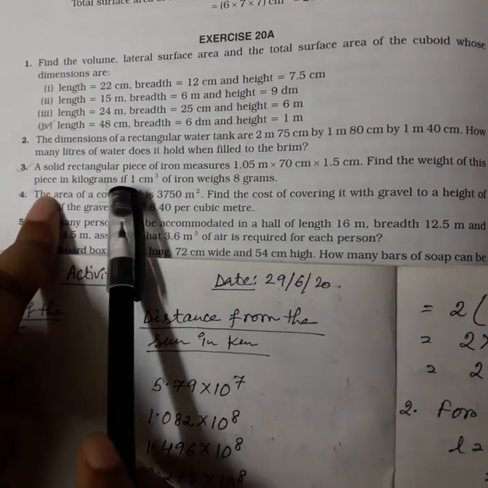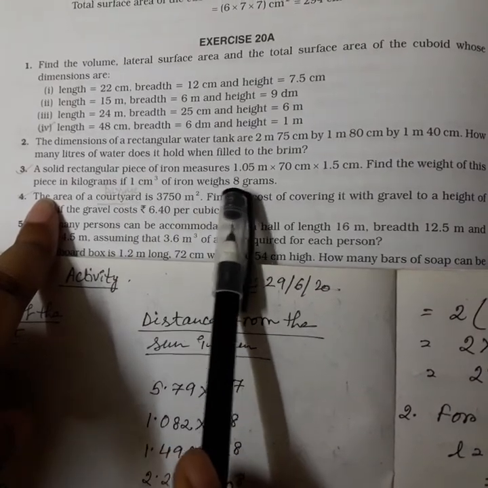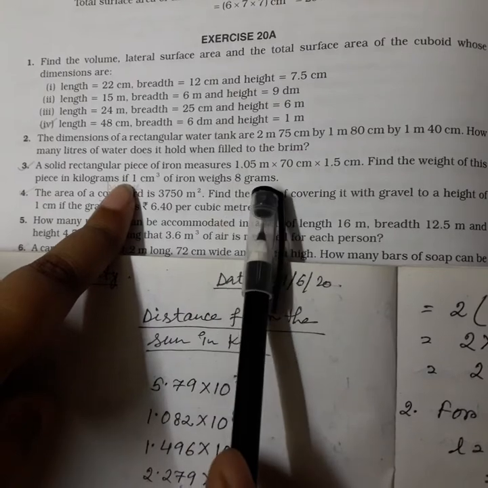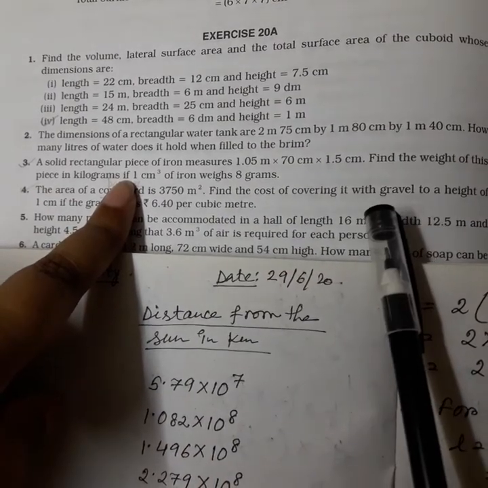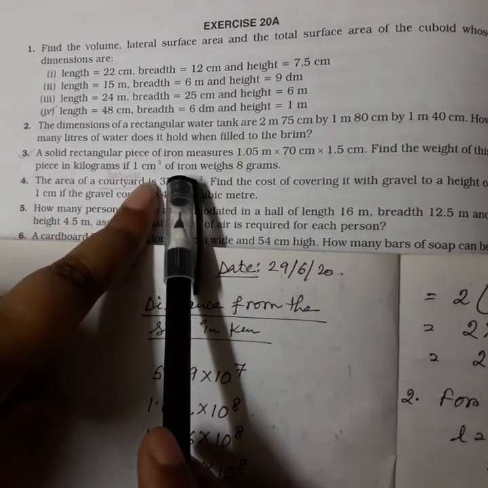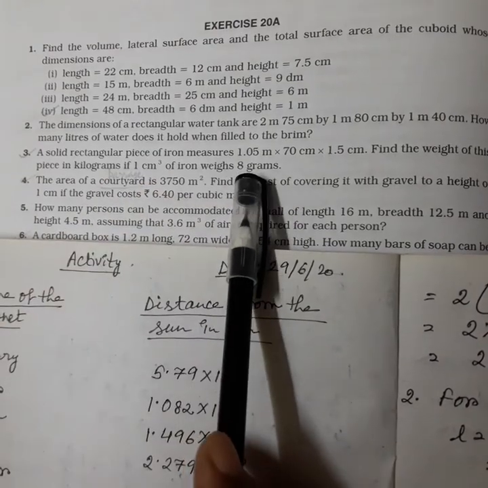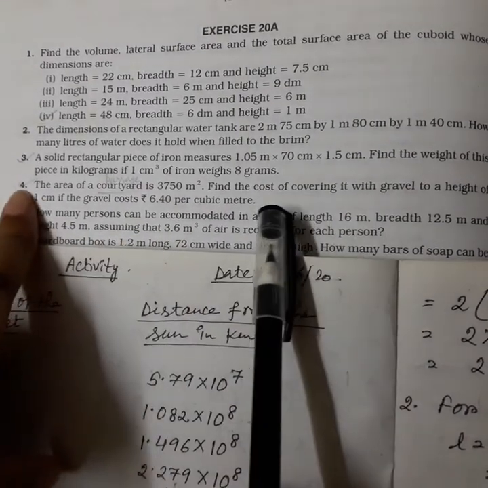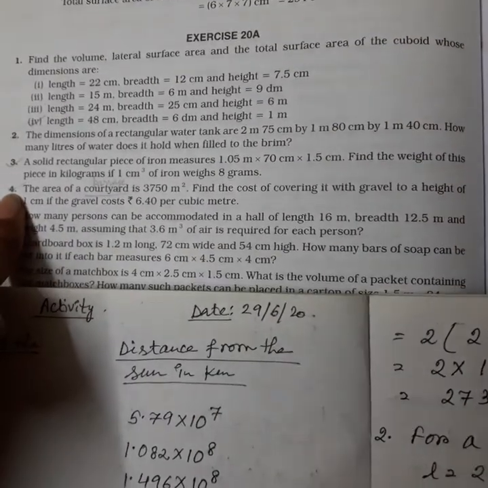Then it is given if 1 centimeter cube of iron weighs 8 gram. So what you will do, 1 centimeter cube of iron weighs 8 gram and whatever volume you will get in centimeter cube, the weight will be 8 into that volume. Now question number 4 I have solved.